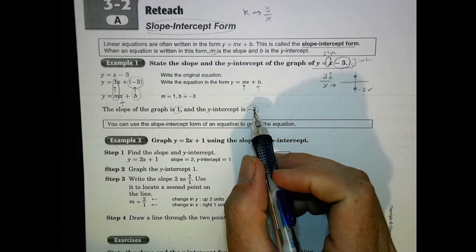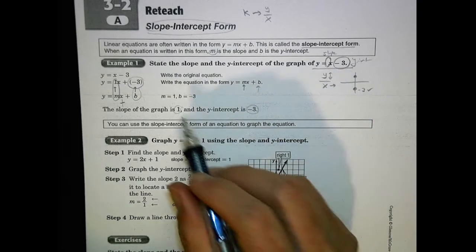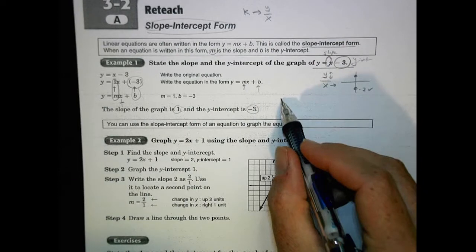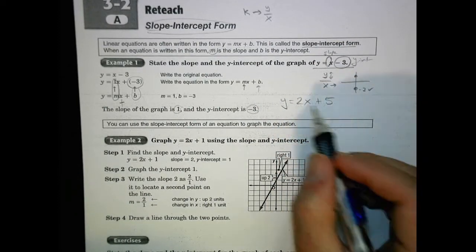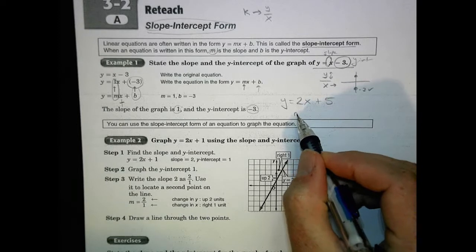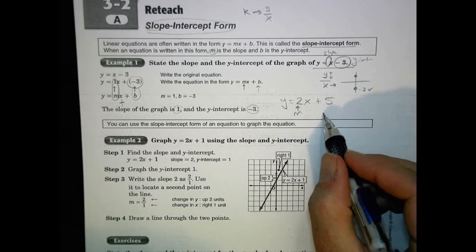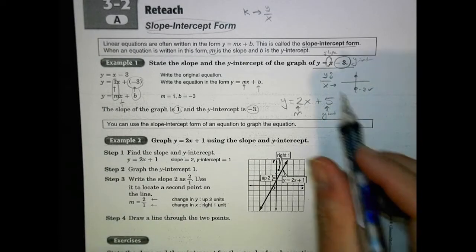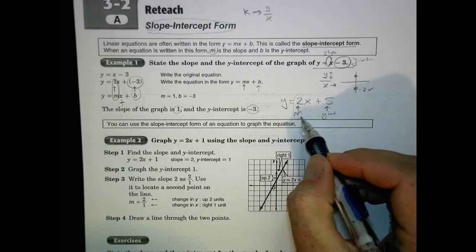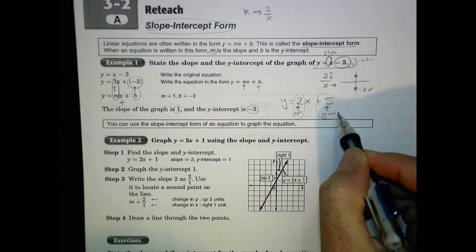Sometimes all we're going to have to do today is just identify the slope and the y-intercept. If I was to write y equals 2x plus 5, just making one up here, my slope happens to be the 2, and my y-intercept would be +5. That's all you're going to have to do for some of the problems today.